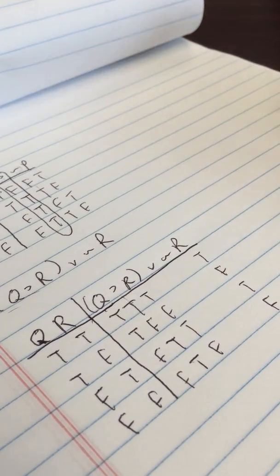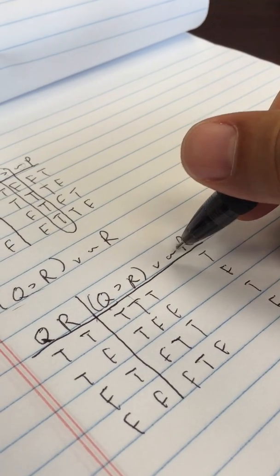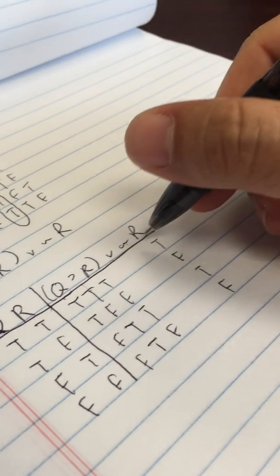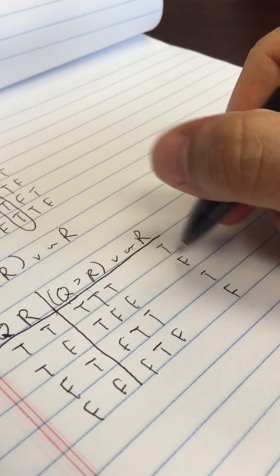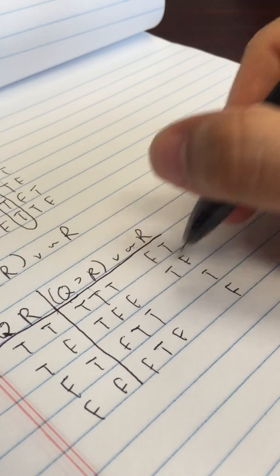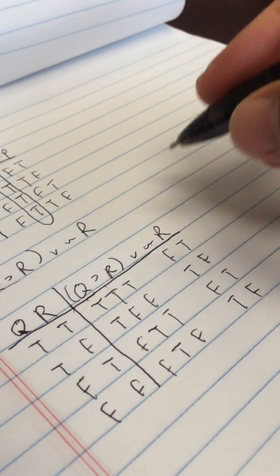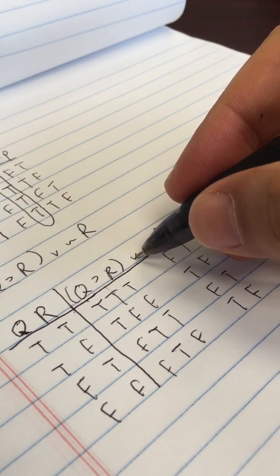Now moving outside the parentheses, I see a choice between the disjunction and the negation. And again, the rule is you always go with negation when you're choosing between two operators. So remember, it'll have the opposite truth values of what you see under R, so it'll be F, T, F, T.